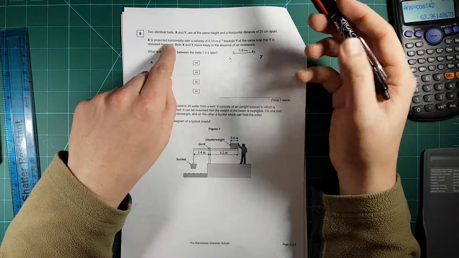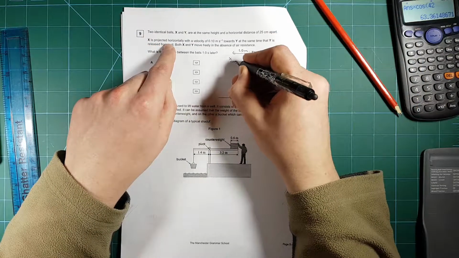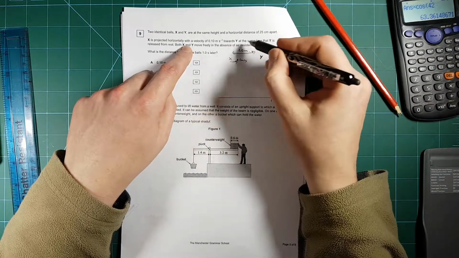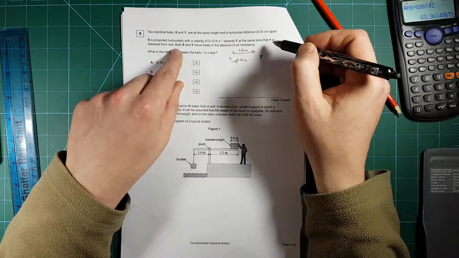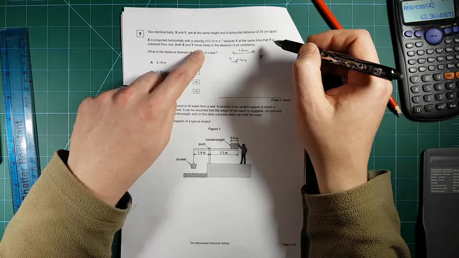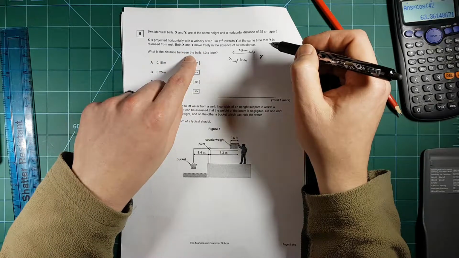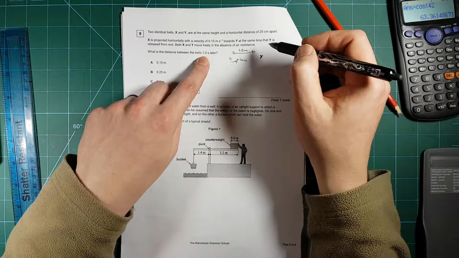X is projected horizontally at 0.1 meter per second towards Y at the same time that Y is released from rest. Both X and Y move freely in the absence of air resistance. What's the difference in distance between the balls 1 second later?